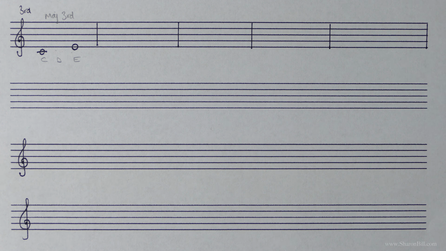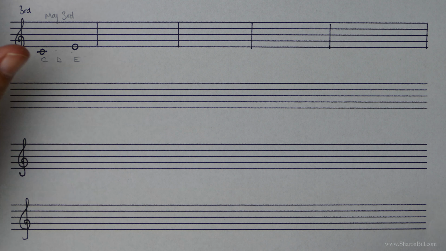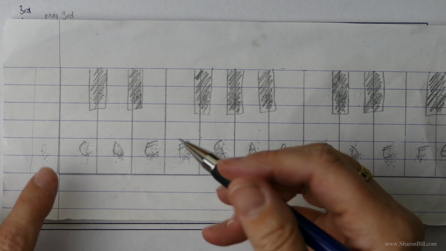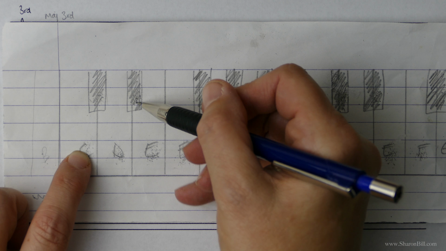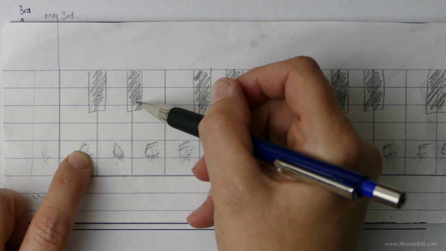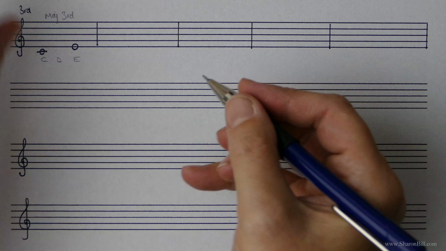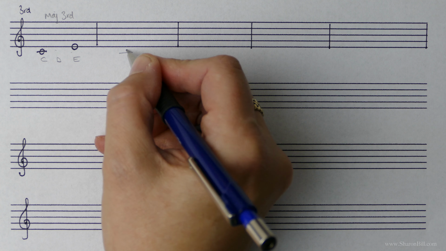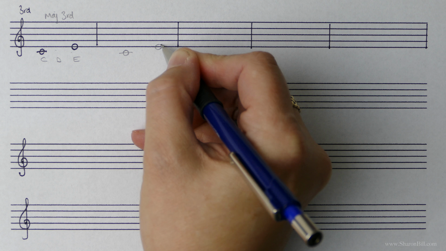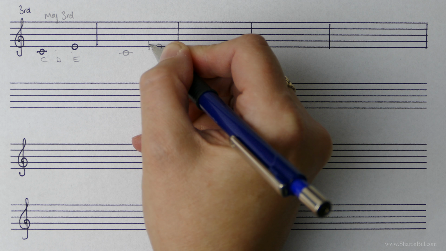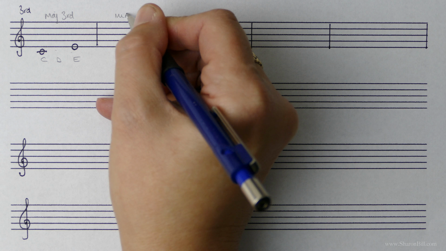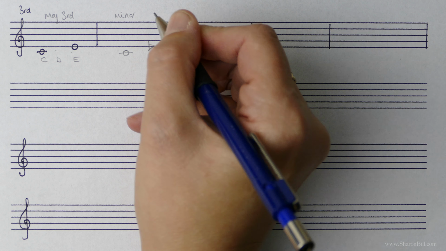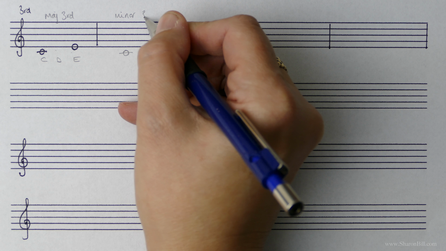just means greater really. And so we can actually make that interval smaller by lowering the top note. So instead of C to E, which is major, we can drop it down a semitone to E flat, and that would be the minor third. So C to E, and then we drop the top note down a semitone, and that becomes a minor third. And minor really just means smaller by a semitone.